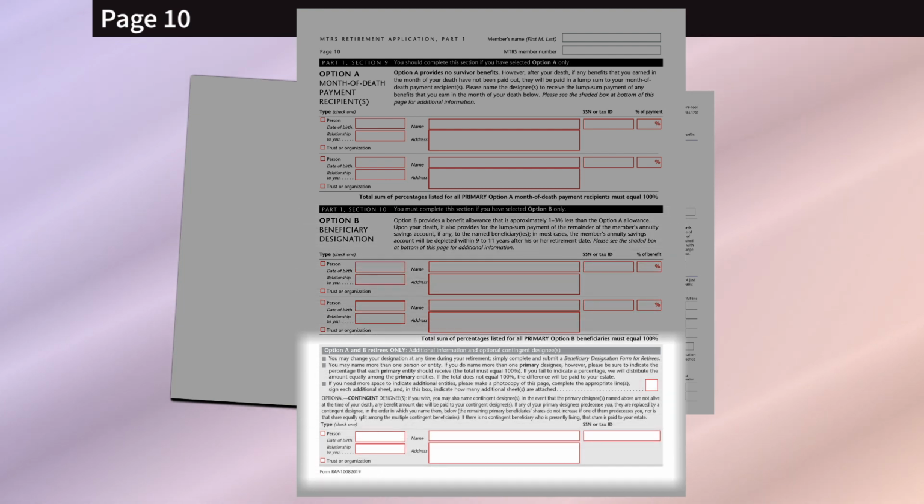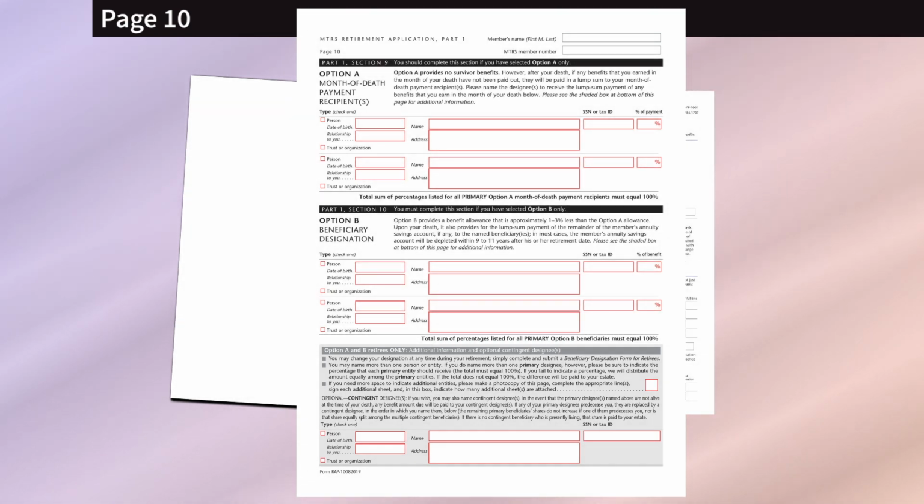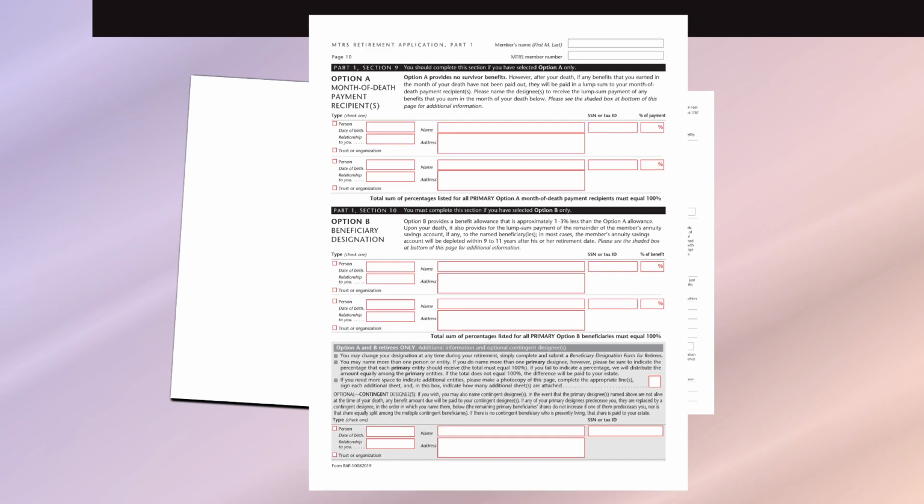You may also name contingent beneficiaries in the event that your primary beneficiaries are not alive at the time of your death. If a primary beneficiary predeceases you, they will be replaced by a contingent beneficiary, in the order that they are listed. This is recommended because remaining primary beneficiaries will not automatically receive a higher percentage upon the death of a primary beneficiary. If no primary or contingent beneficiaries are listed, the remaining funds will be paid to your estate.